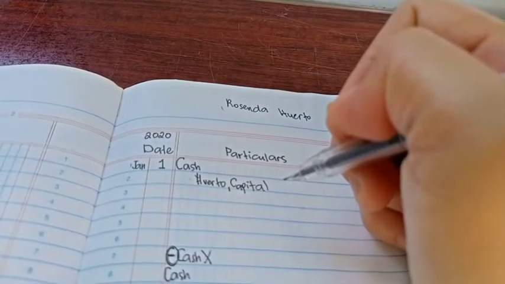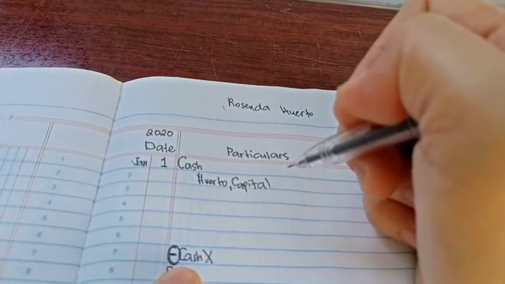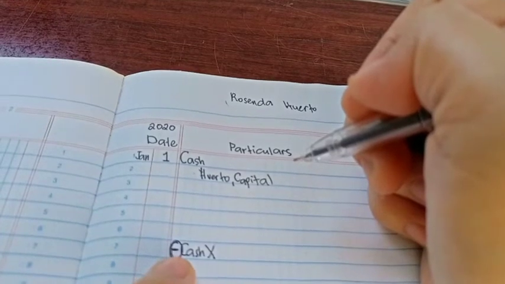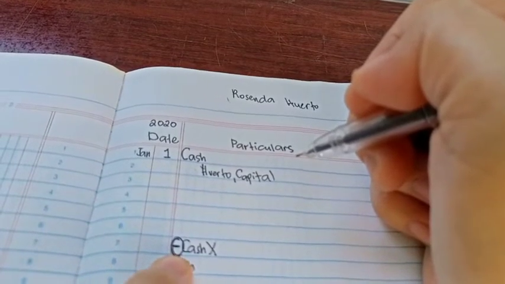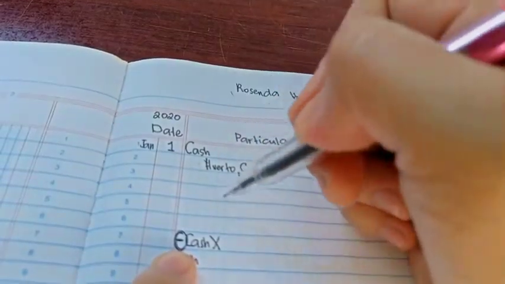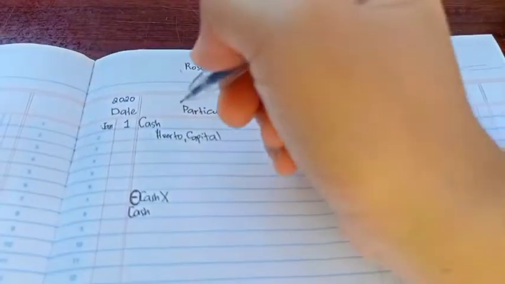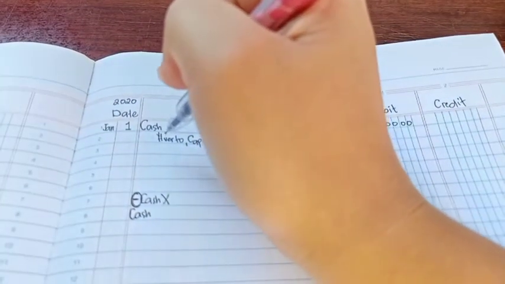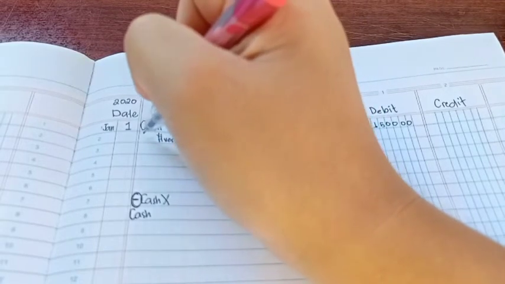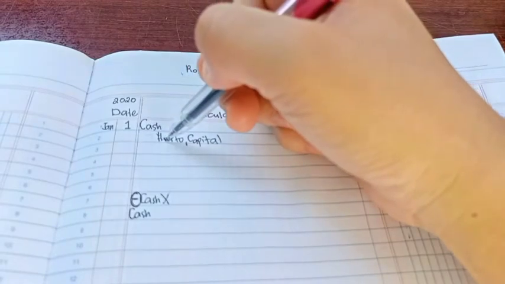So, as you notice, kanina sinabi ko, when you are writing your debit accounts, do not put a space in this side. Huwag kang maglagay ng space dyan. Dahil, sa sinabi ko kanina, maka-classify siya as a credit account. So, this is how you write your credit account. So, maglalagay ka ng space dyan. Okay? This is your debit and this is your credit.